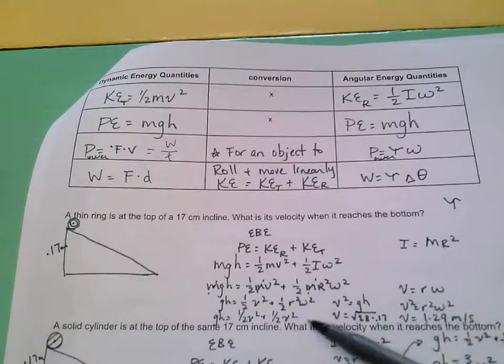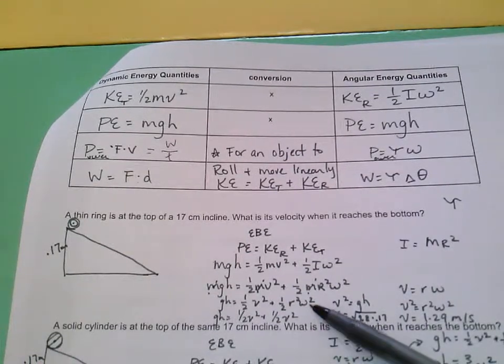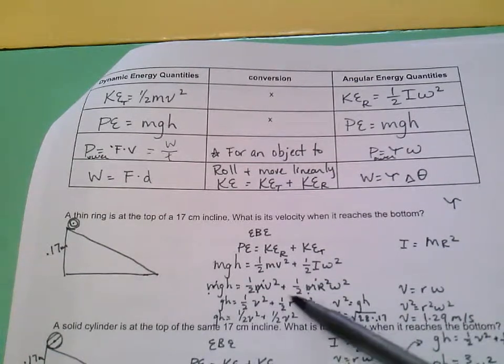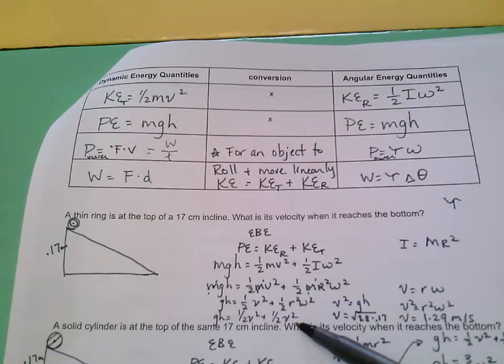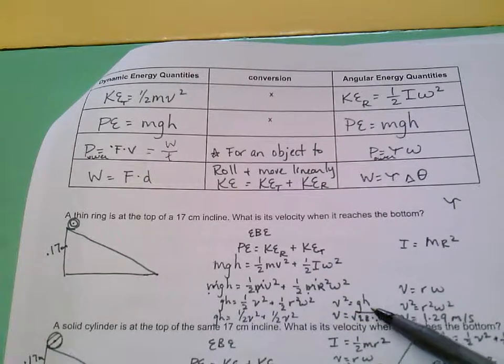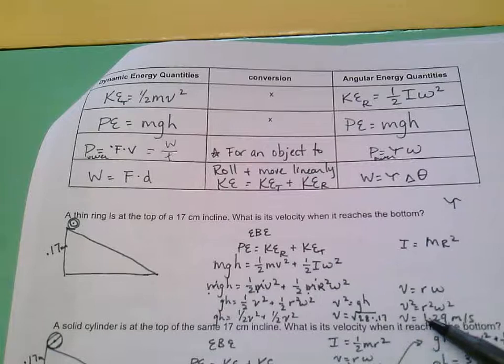Well, we don't have r omega. We have r squared omega squared. Well, isn't r squared omega squared going to be equal to v squared? Sure is. And so now we're going to replace r squared omega squared with v squared. And we end up with 1/2 v squared plus 1/2 v squared equals gh. Well, 1/2 v squared plus 1/2 v squared is just v squared. So we get v squared equals gravity times height. We know those values, and so we can plug them in and find a velocity of 1.29 meters per second.